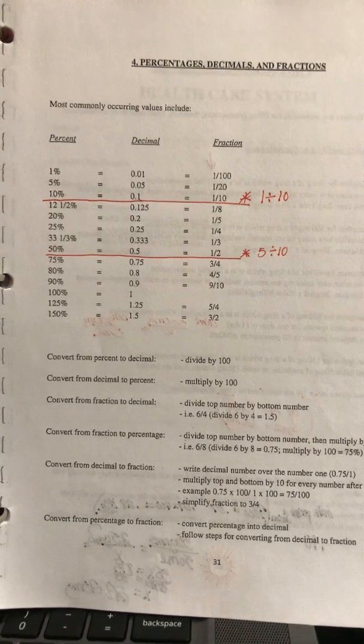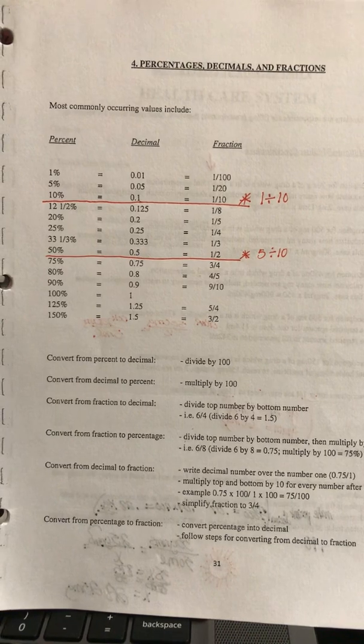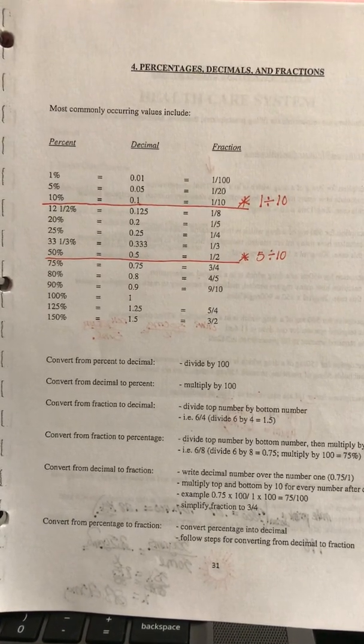Come on down to the next most important that you'll probably remember even easier. So we got 50%. We know that if that's the grade, you got 50 over 100.